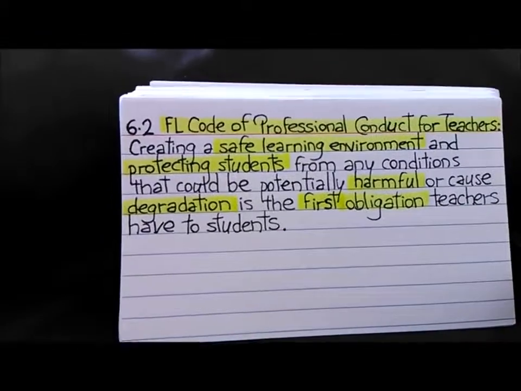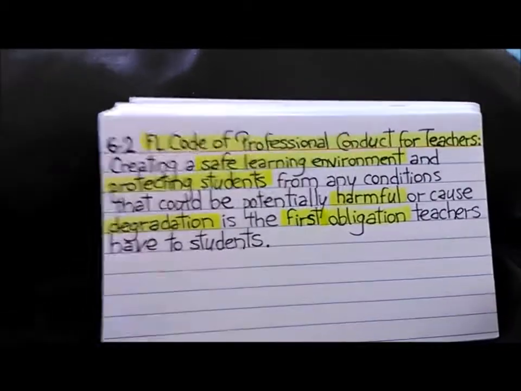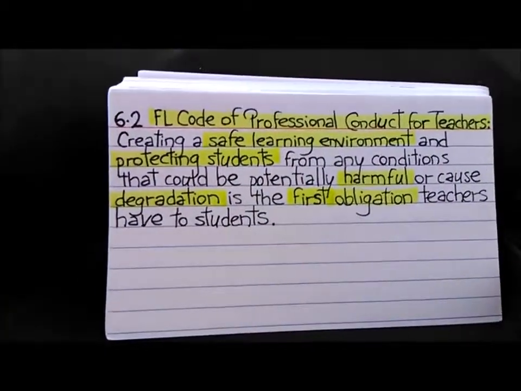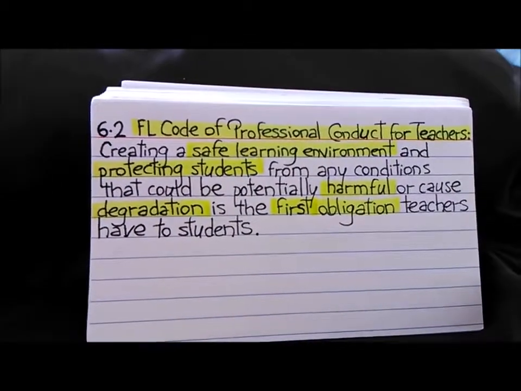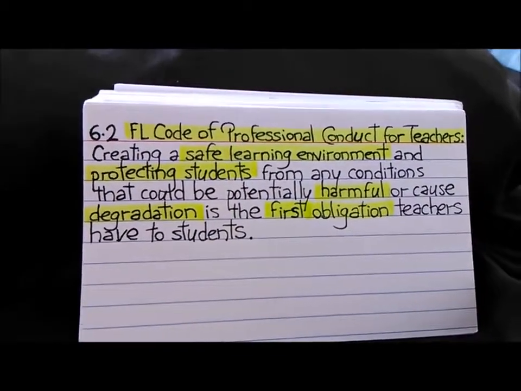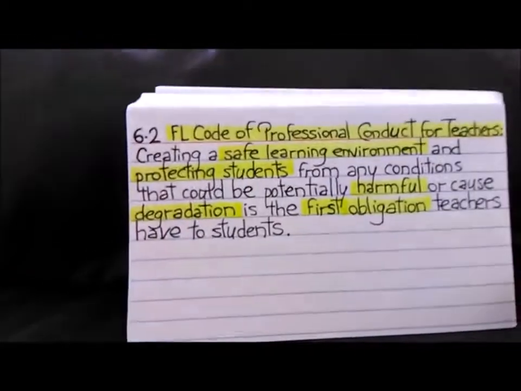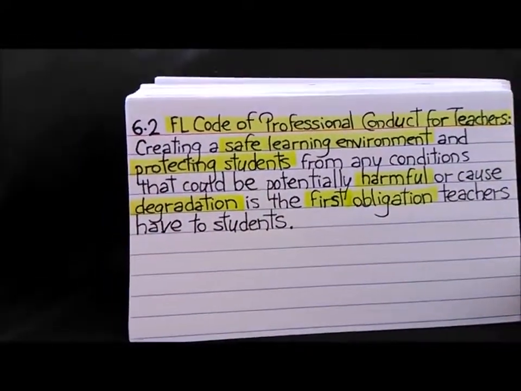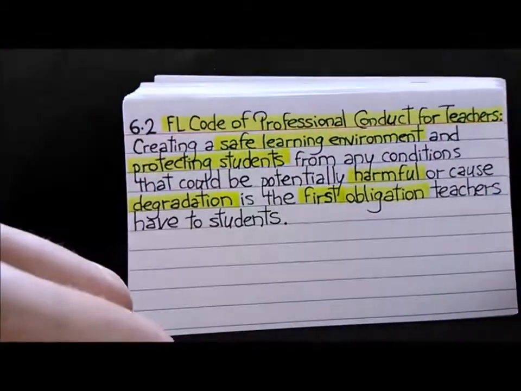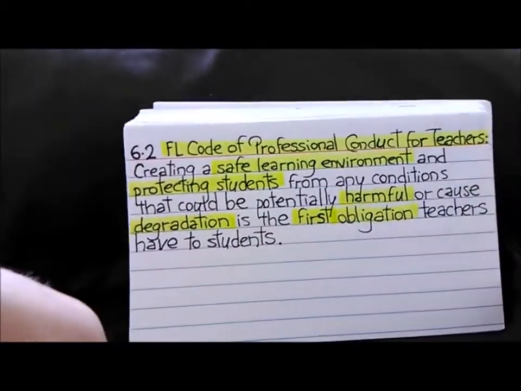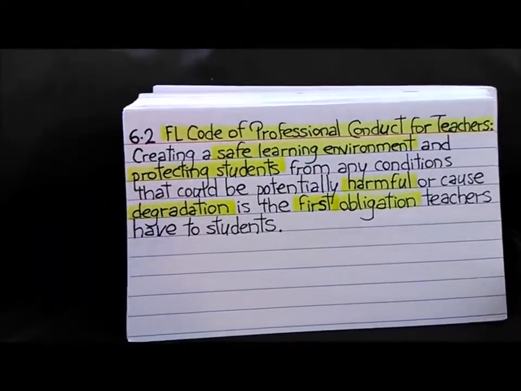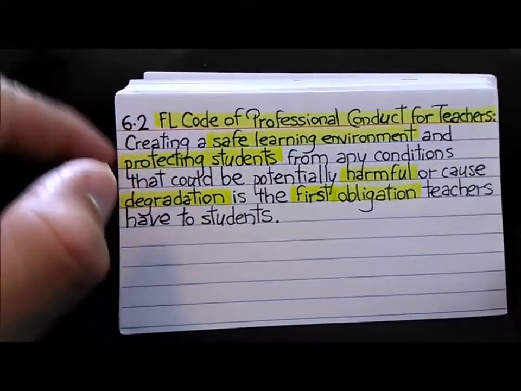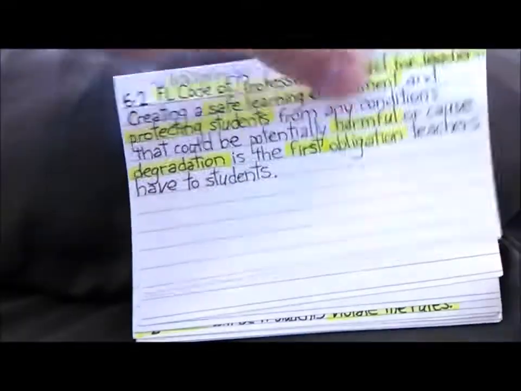6.2, Florida Code of Professional Conduct for Teachers. Creating a safe learning environment and protecting students from any conditions that could be potentially harmful or cause degradation is the first obligation teachers have to students. Protecting a safe learning environment. Okay? Anything that could be harmful or cause degradation is the first obligation teachers have to students. Okay? You have to protect your students from everything.